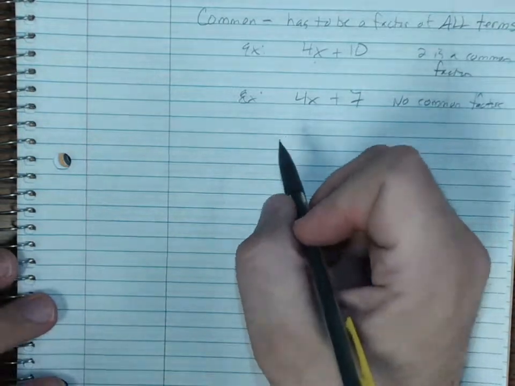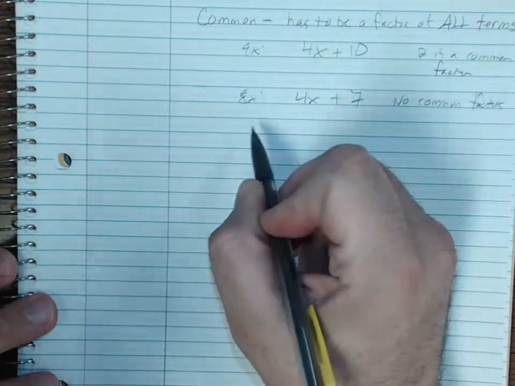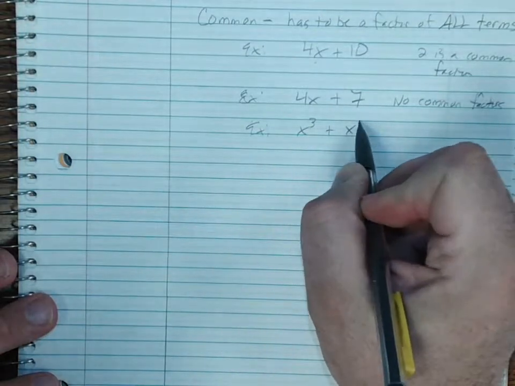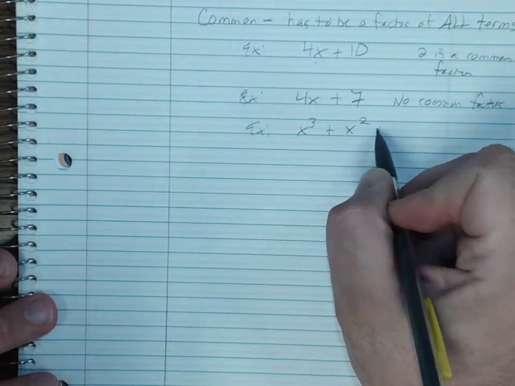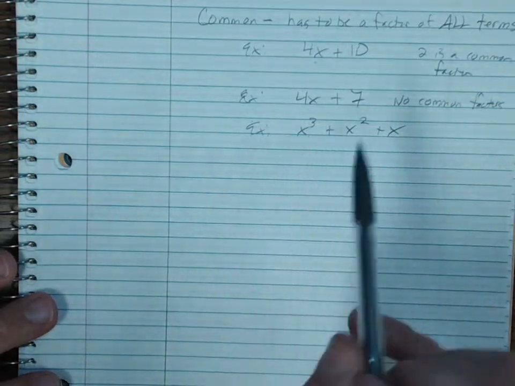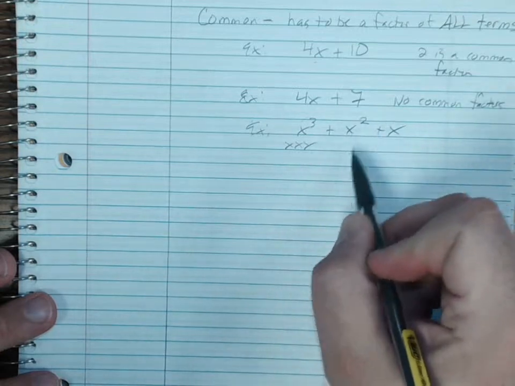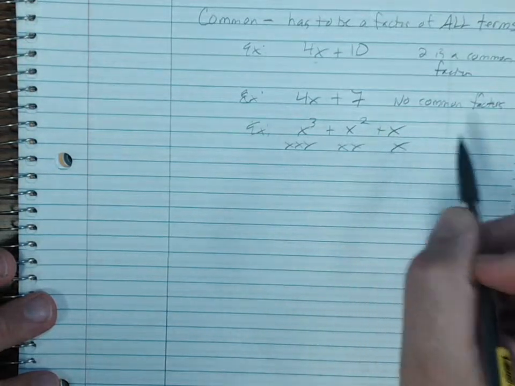Okay, what I mean is, if I have, for example, let's say I have x to the third plus x squared plus x. Well, this has 3 x's. This is x times x times x. This has 2 x's, x and x, and this just has 1.